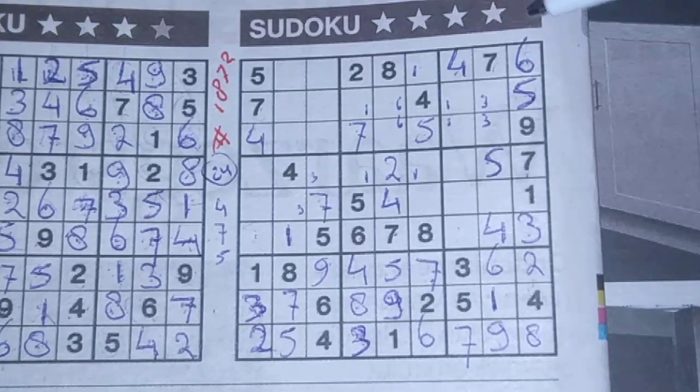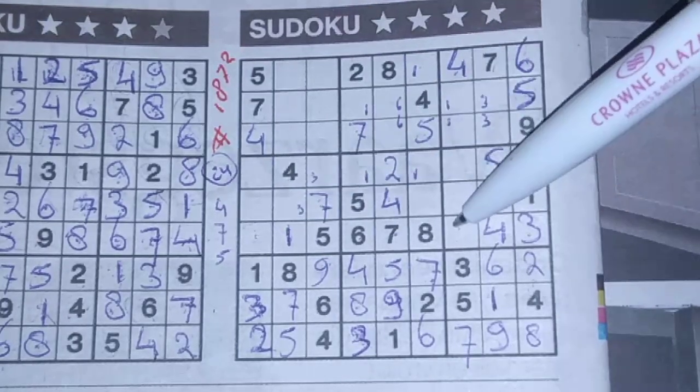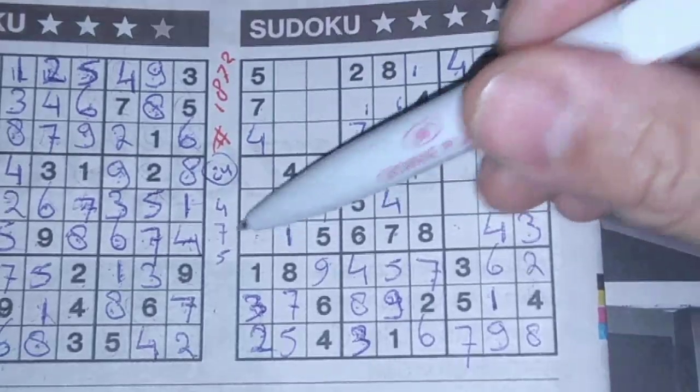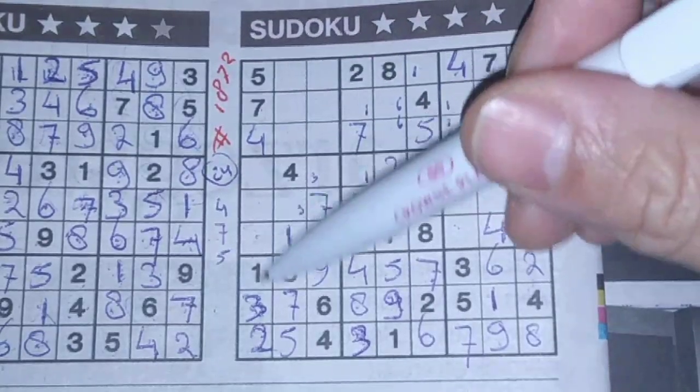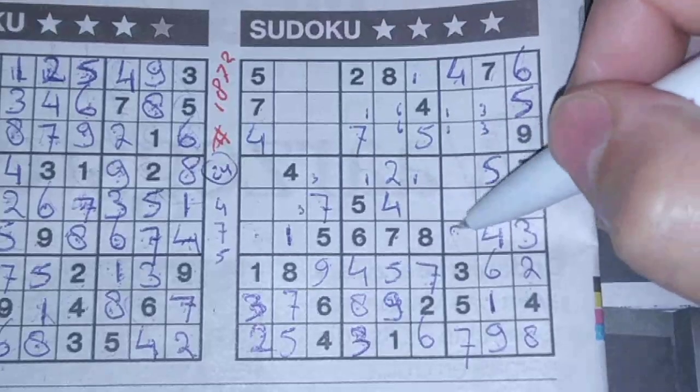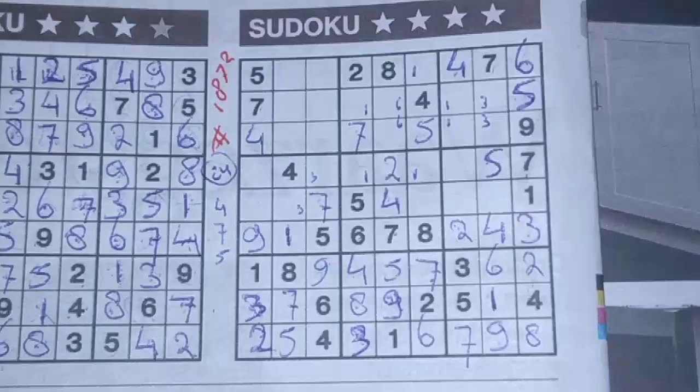Now we are getting somewhere. The 2 and the 9 are missing in this row. We see a 2 here, so no 2 there. The 2 should be here, and the 9 goes there.